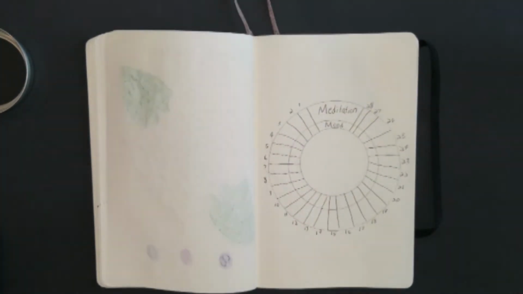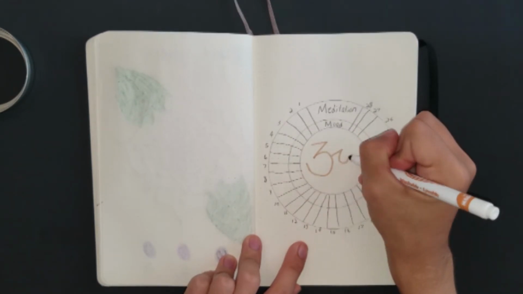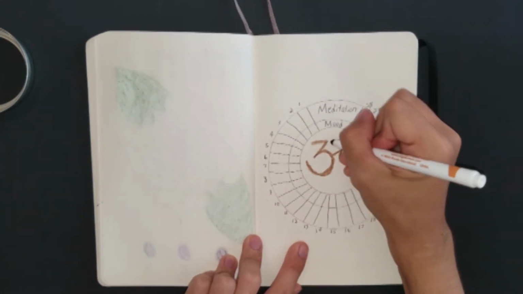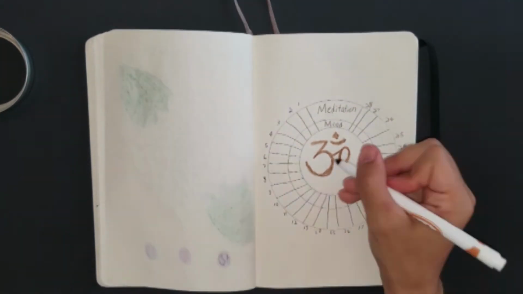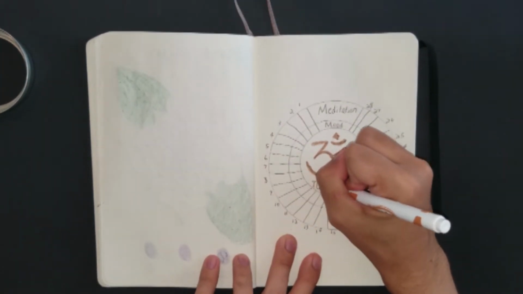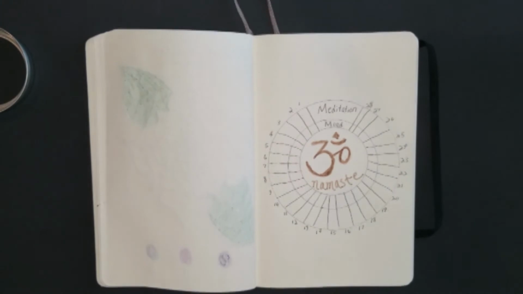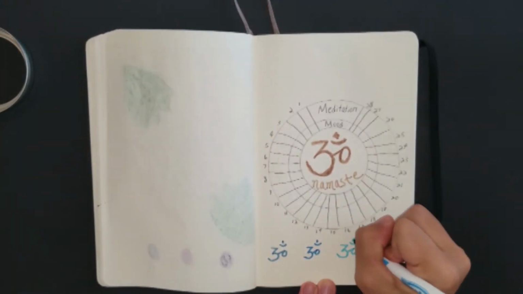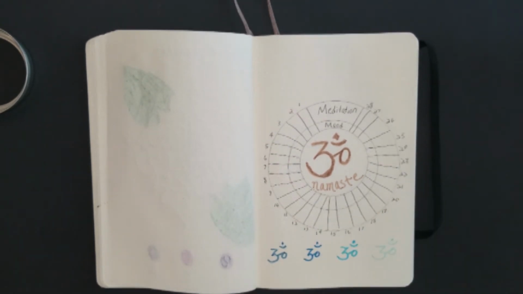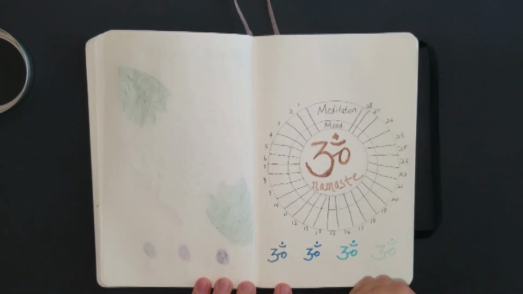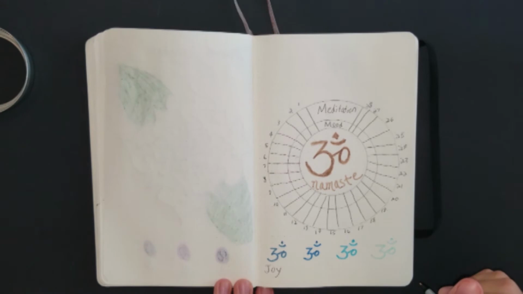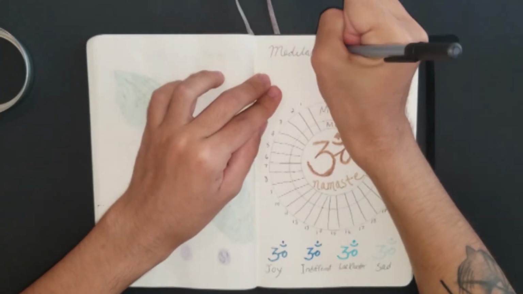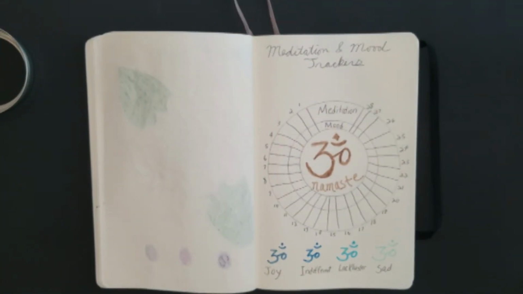and your mood. After drawing the grid and numbering everything with the dates of the month, I drew this Om symbol in the center and wrote Namaste, 2 things that are largely associated with meditation and such. Now assigning the colors to the moods, I again went with different shades of blue and drew that Om symbol again for each one. I then assigned the moods of joy, indifferent, lackluster, and sadness to the colors.